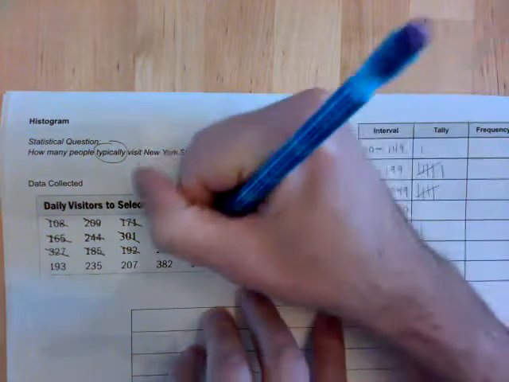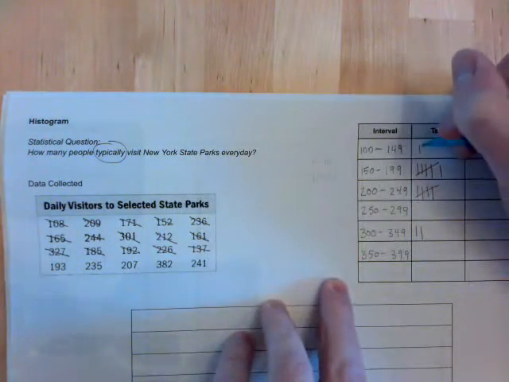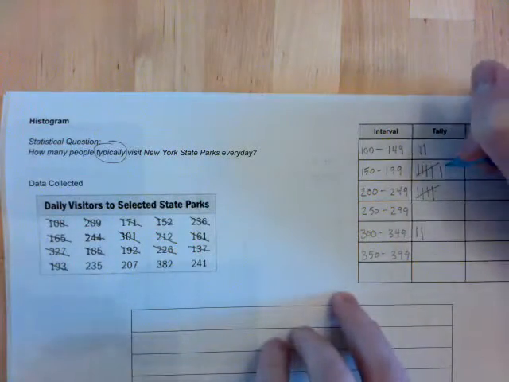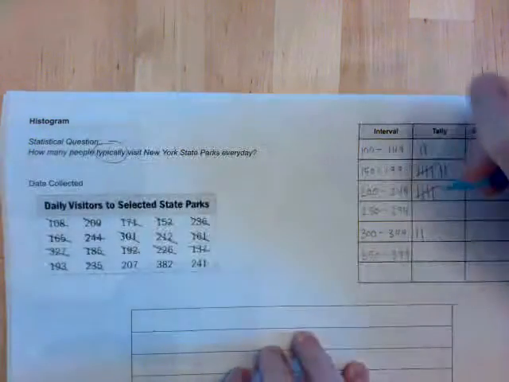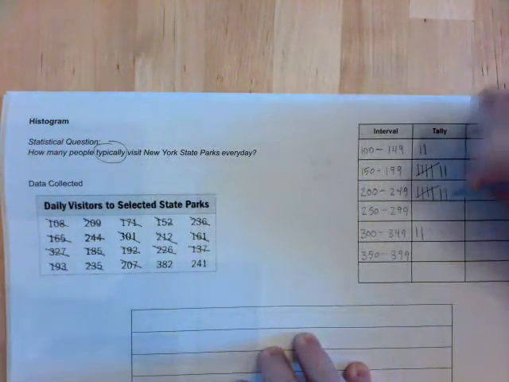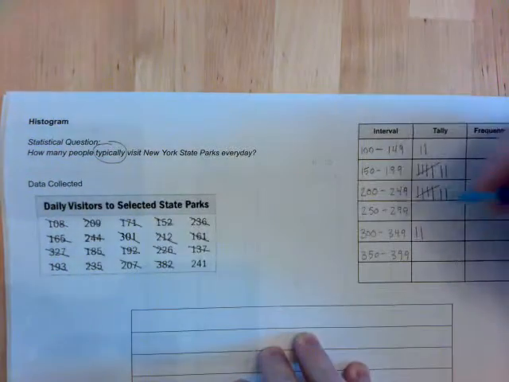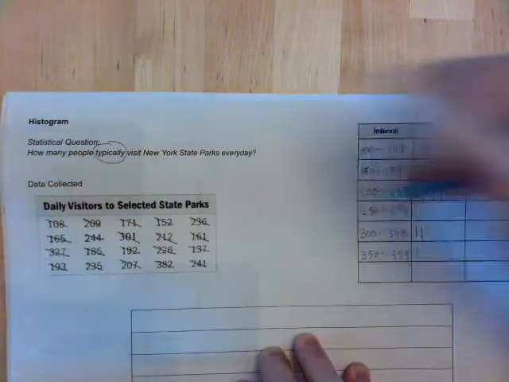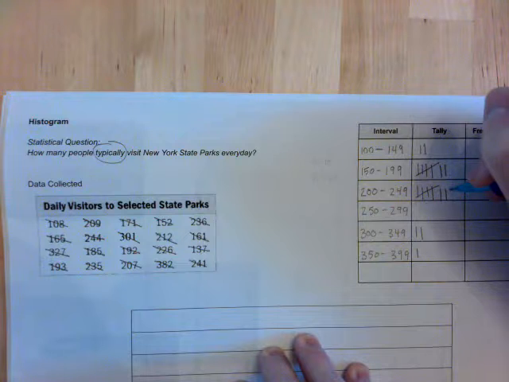226 right here, 137, 193, 253, 207, 382, and 241. It's going to go right there.